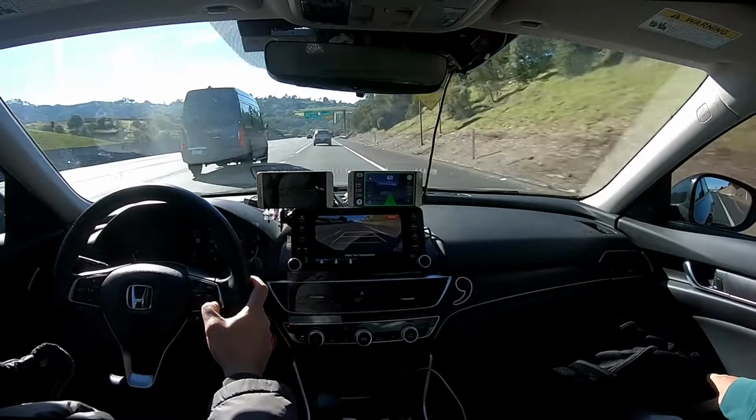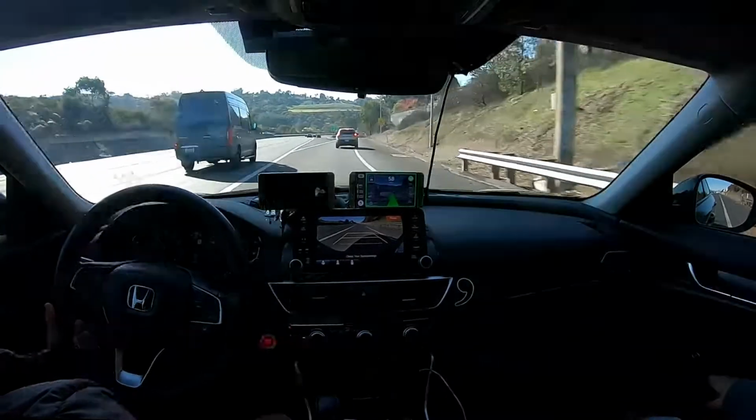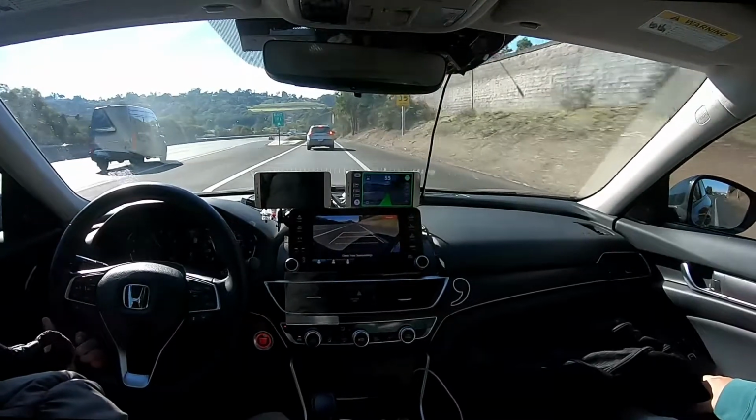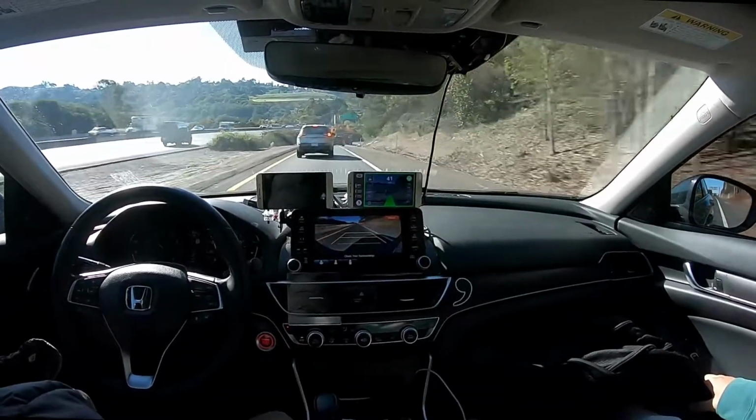So I can take advantage of the radar. So right now it's at 25 miles per hour. So I can take advantage of the radar.